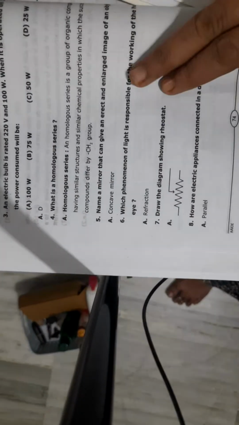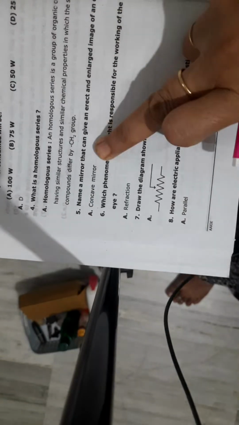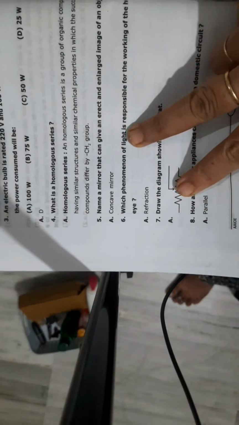Now the next question, homologous series. What is homologous series? Homologous series is a group of organic compounds having similar structure and similar chemical property in which the successive compounds differ by CH2 unit. That is called homologous series. Now the next one, name the mirror that can give an erect and enlarged image. The mirror which gives erect and enlarged image is concave mirror.